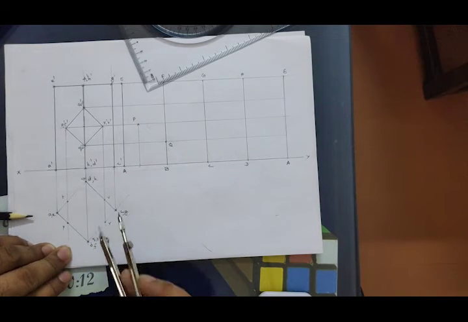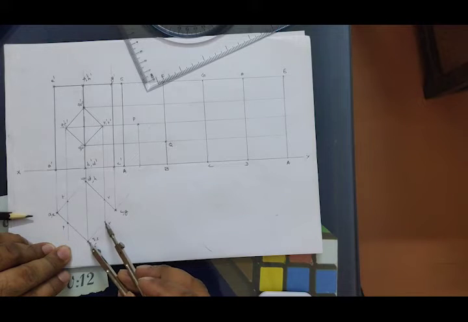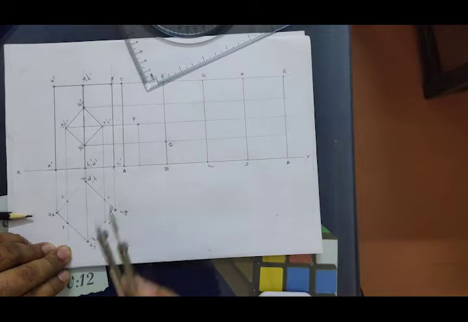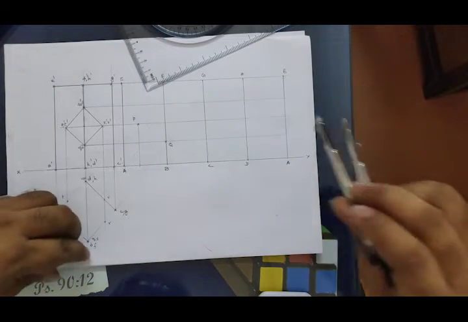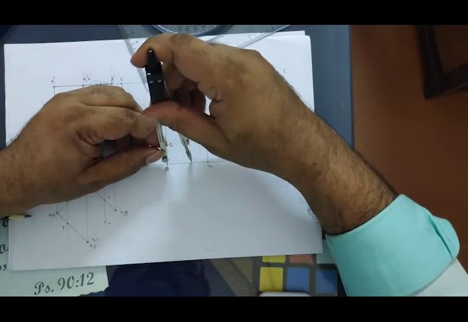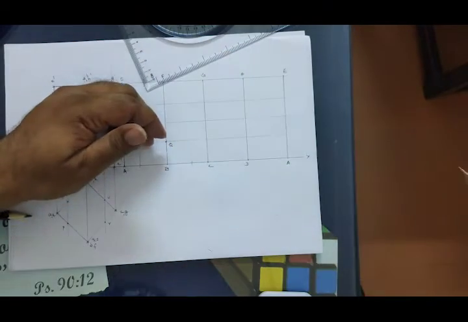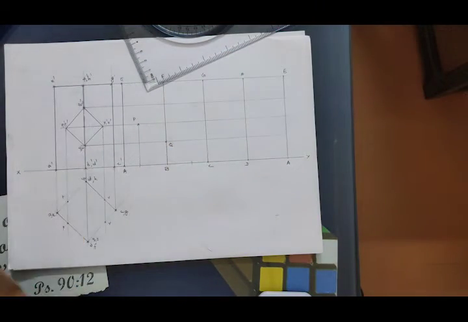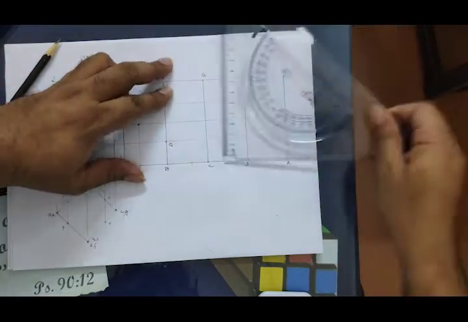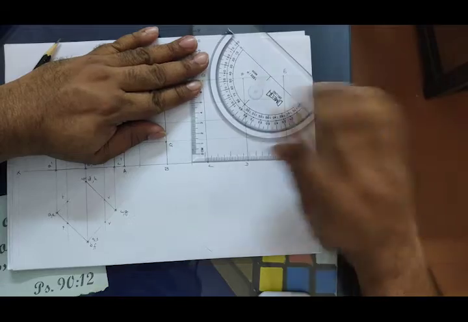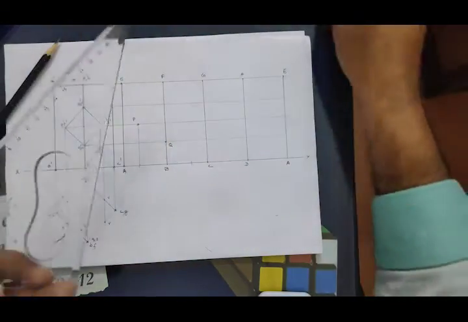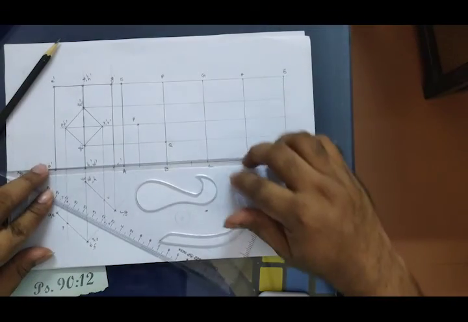This point R is located this much distance away from point B towards point C. So from point B towards C, we will mark this distance. That is this distance. And after that, you can take your set square and you keep your first set square like this.